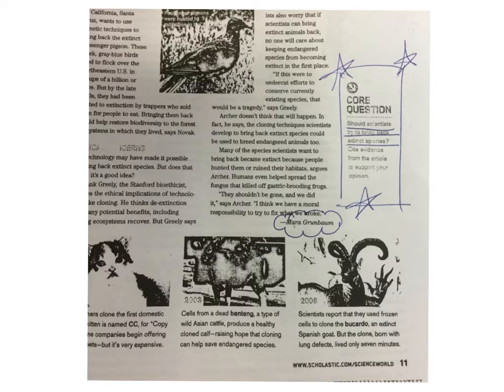On page 11, right here, so the last page of the article, make sure you notice and maybe circle the author's name, which is Mara Grunbaum. Again, you'll need that for your citation.